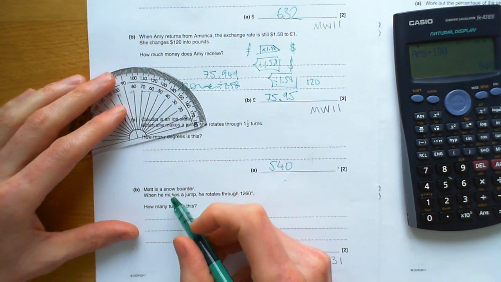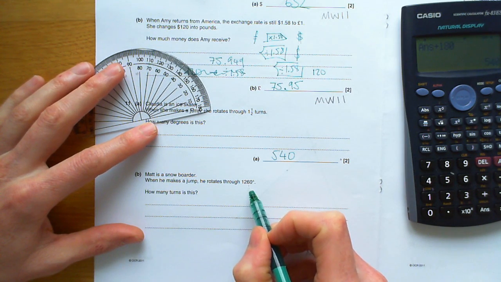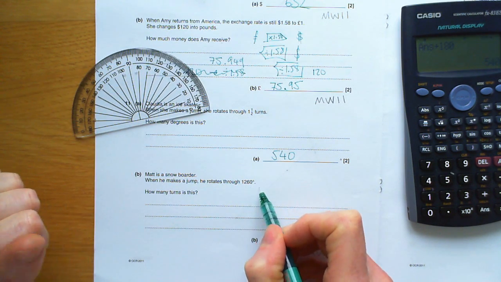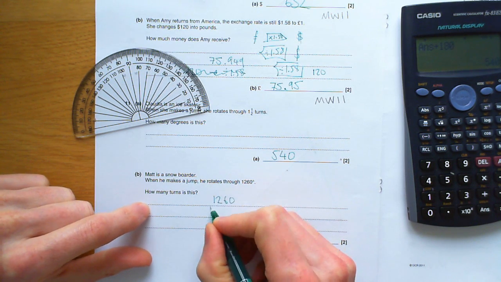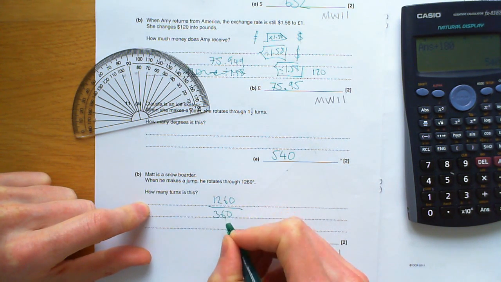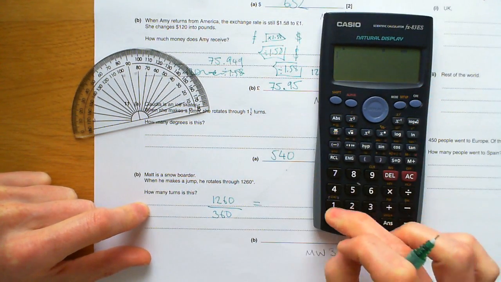Use the equipment you've got in front of you wisely. Matt is a snowboarder. When he makes a jump, he rotates through 1,260 degrees. He does a 1260. How many turns is that? We want to do 1260 divided by 360, because there's 360 degrees in a whole turn.